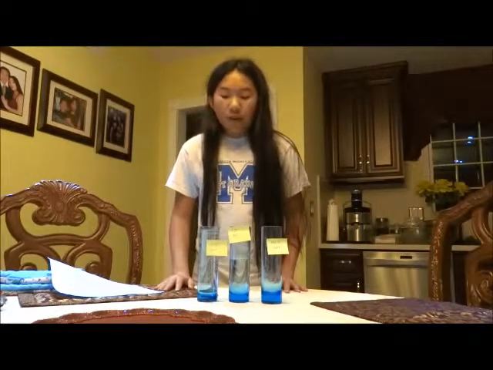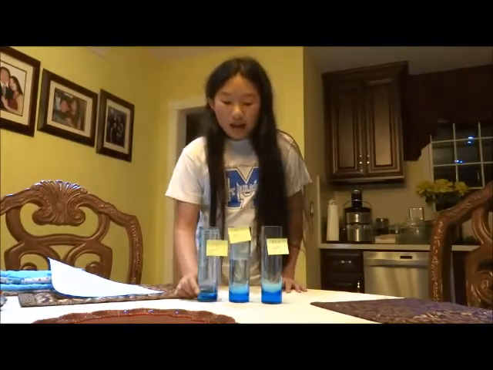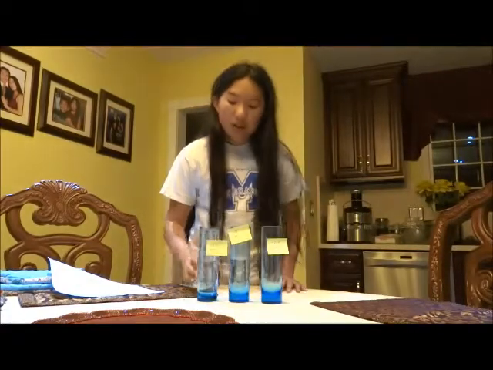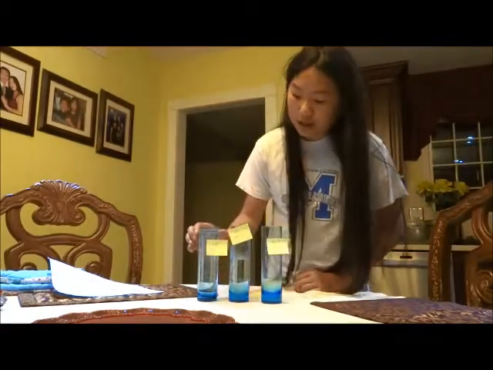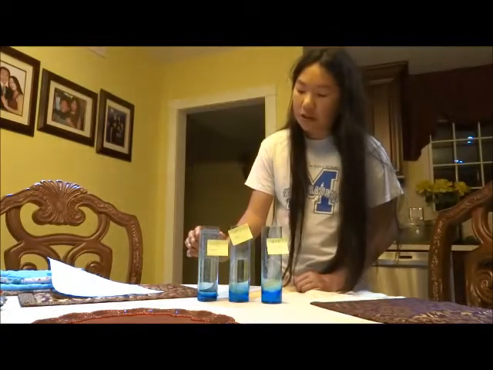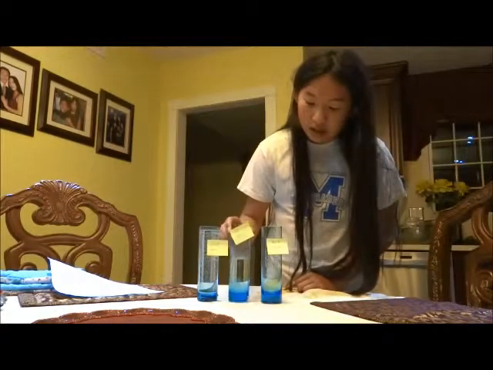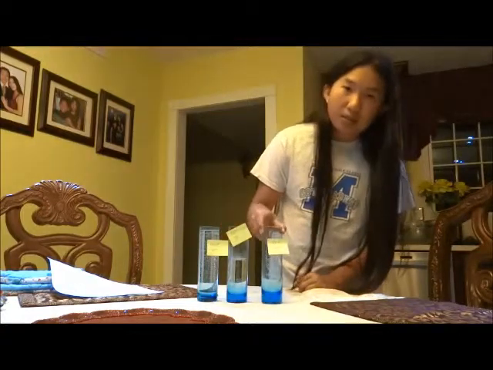After cooling them for 2 minutes, they came out with different temperatures. This one came out to be 104 degrees. This one came out to be 91 degrees. And this one came out to be 64 degrees.